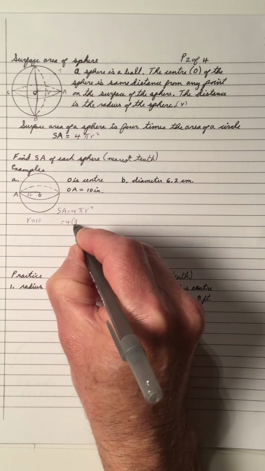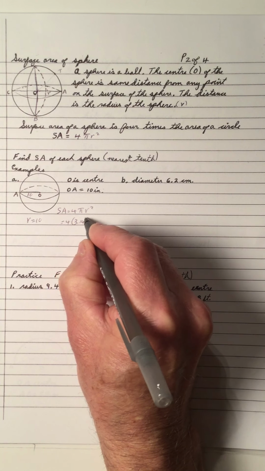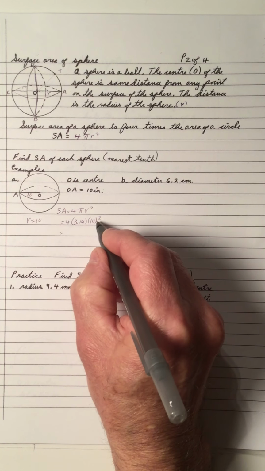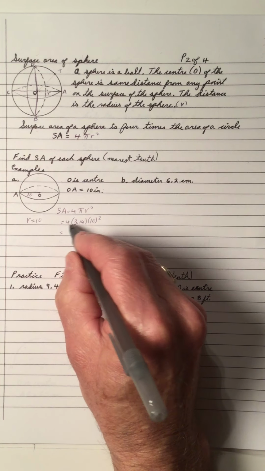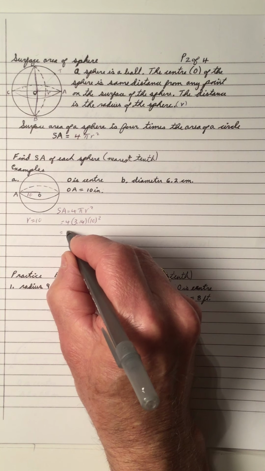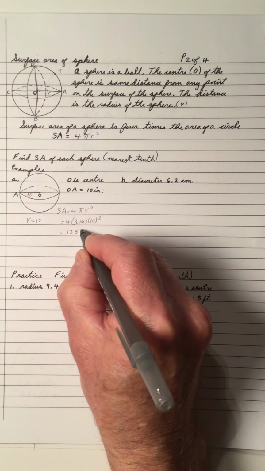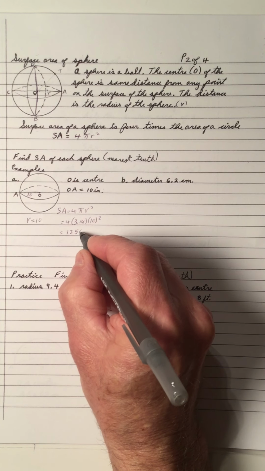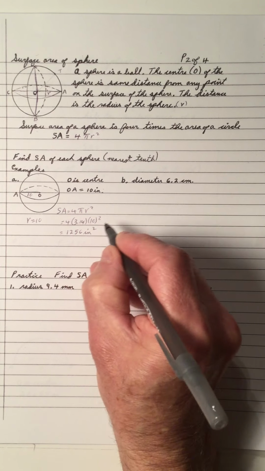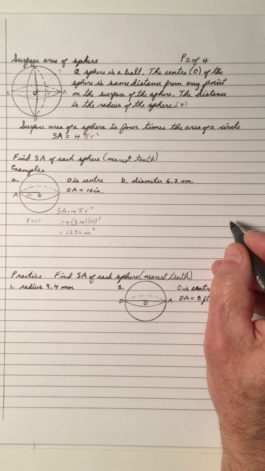So it's 4 times 3.14 times 10 squared. And so that's 100. So it's 400 times 3.14. And so that works out to be 1256. And it's area, so it's square inches, and it works out perfect.